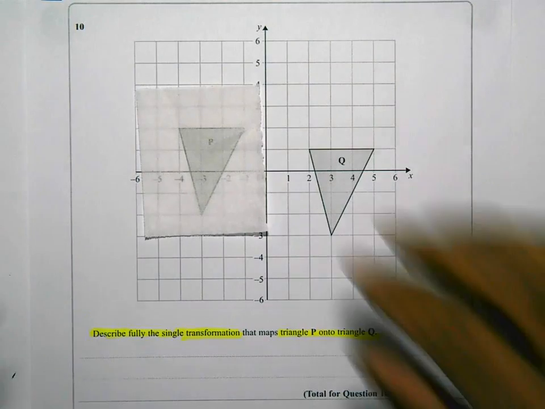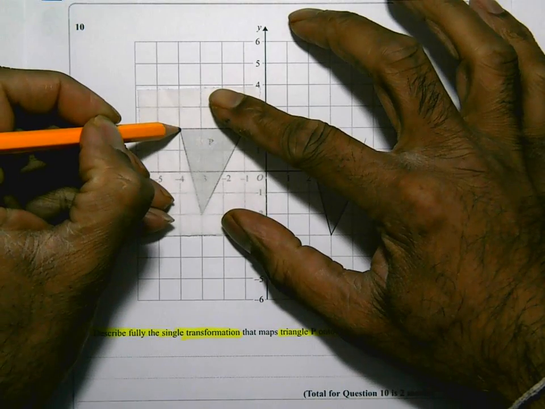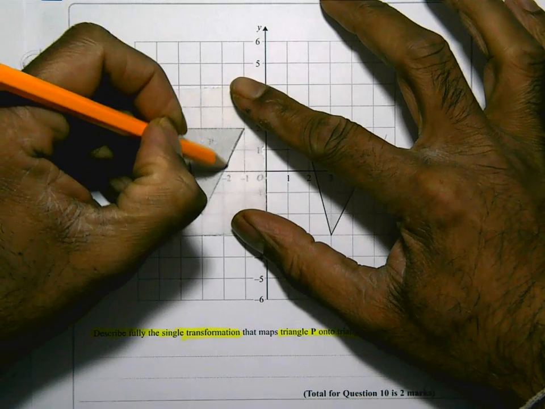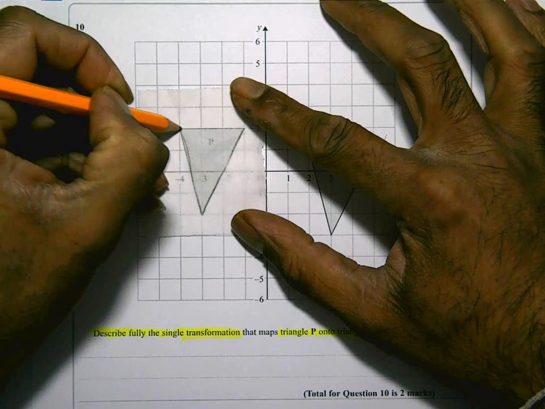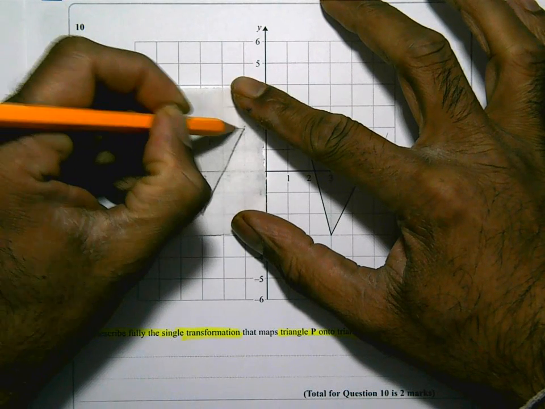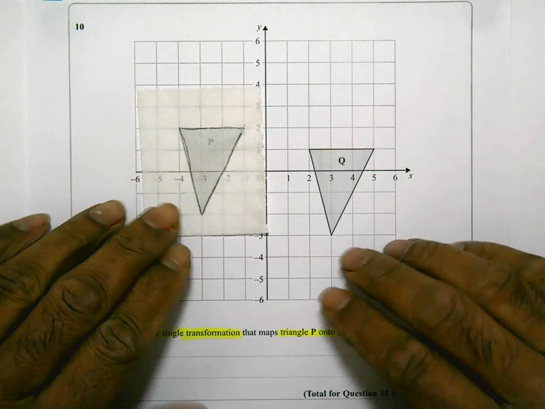So I've just got a bit of tracing paper here, and if I put the tracing paper over P and just try to trace over the shape, okay, so there I've got shape P traced over. How do I get from P all the way across to Q?